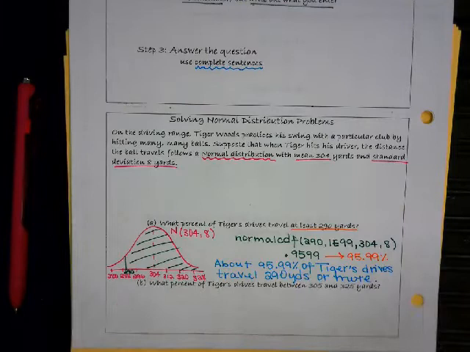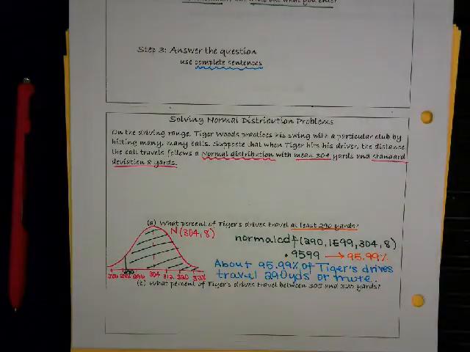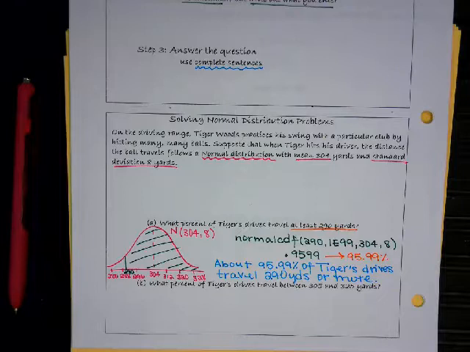Like I said, that's me. You can say it a different way. You guys are much better at English than I am. Any questions so far?